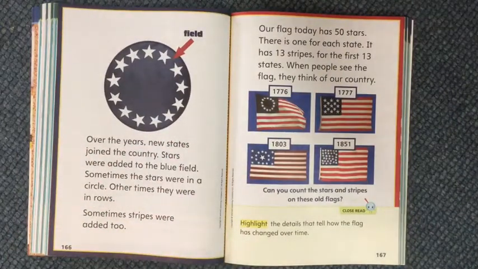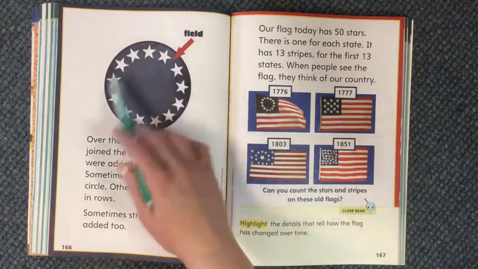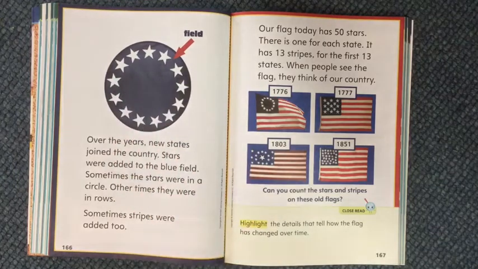Over the years, new states joined the country. Stars were added to the blue field. Sometimes the stars were in a circle. Other times they were in rows. Sometimes stripes were added too. Field is the blue part behind the stars.